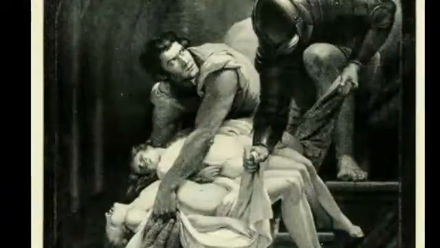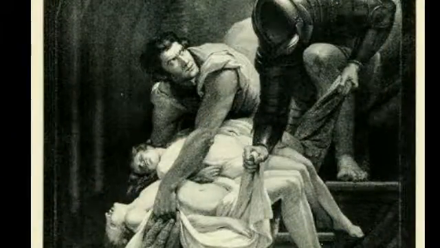Now, interestingly enough, in history, after Richard is killed and Henry Tudor comes to the throne, these two men who have been employed by Richard III and actually had received some substantial rewards from Richard III remained in Henry Tudor's employ.